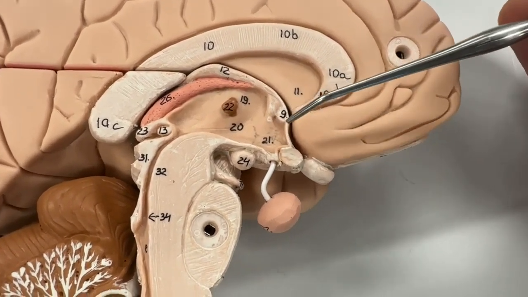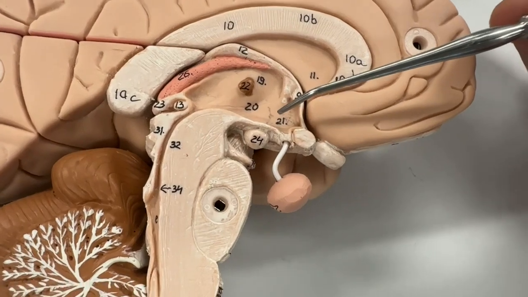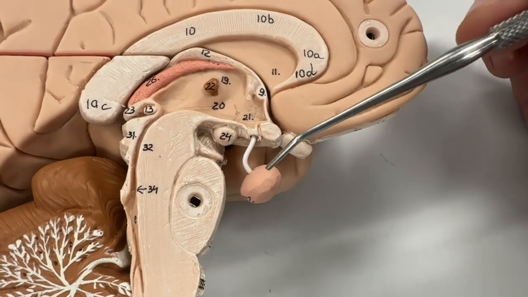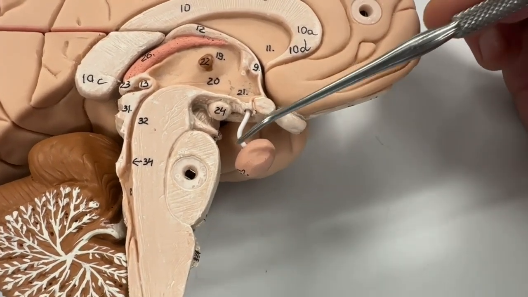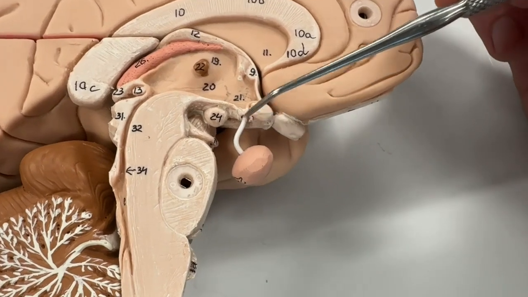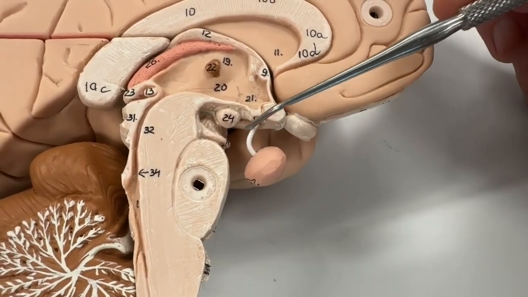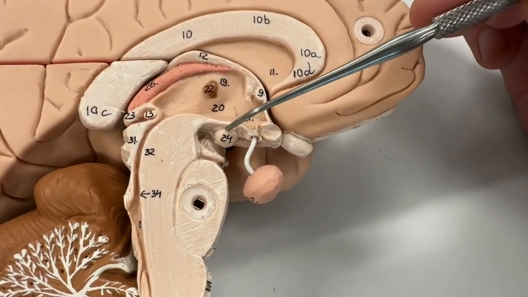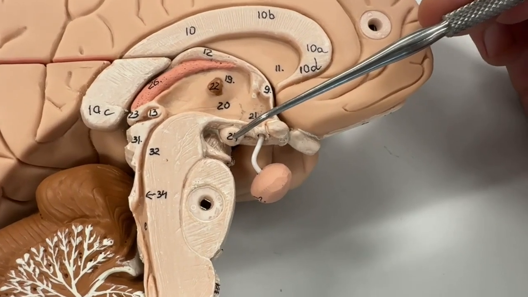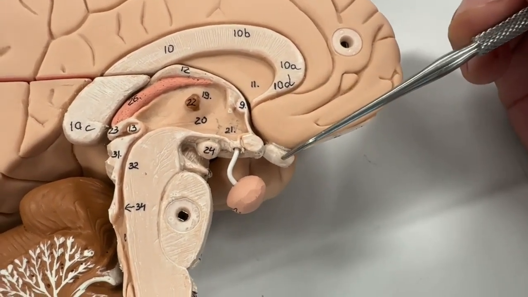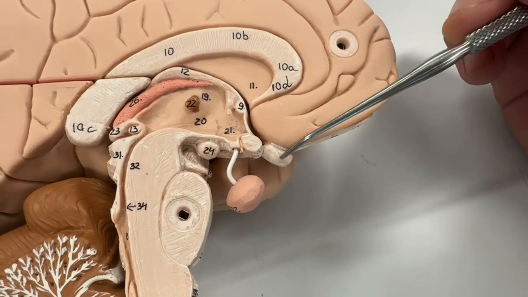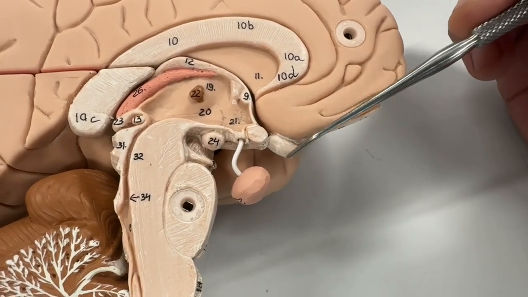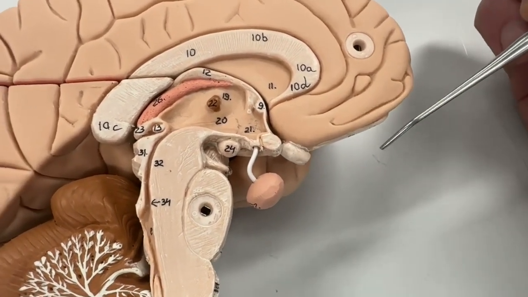It's going to play a role in the endocrine system, and it's going to have a connection to one of the major endocrine glands in the body, which is the pituitary gland. This is the pituitary gland, and it's connected to the hypothalamus via a structure called the infundibulum. Here we can see one of the two mammillary bodies, and this is one of the two components of cranial nerve 2. So this is one of the optic nerves going out to one of the two eyes.